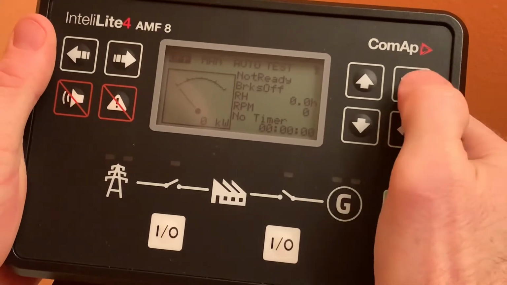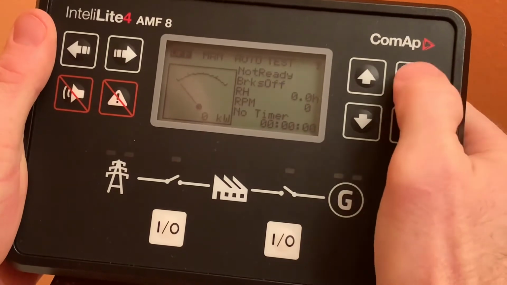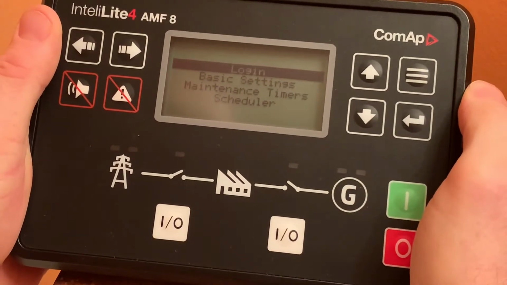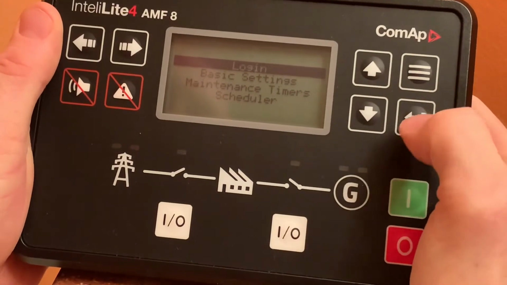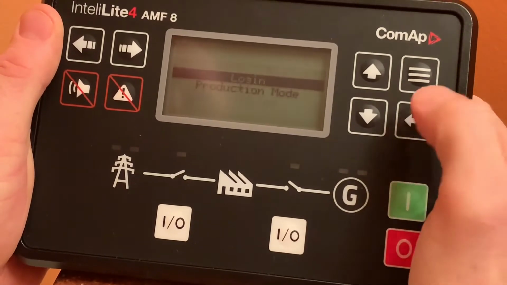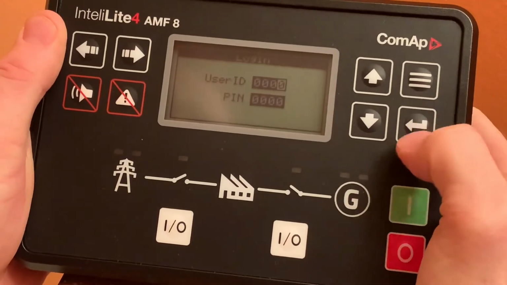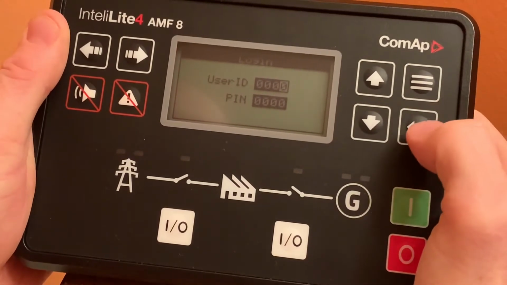Okay, so the first step is to hit this menu 3-line button. You'll see login if this is your first time, so I do need to log in. So I'm going to hit enter over that. Again, log in, hit enter.